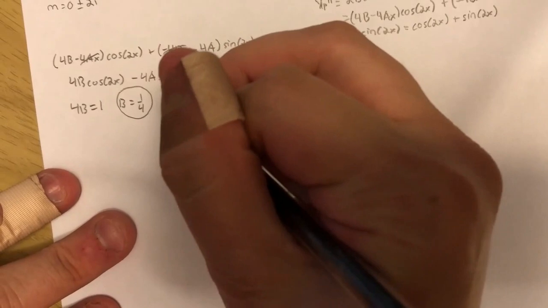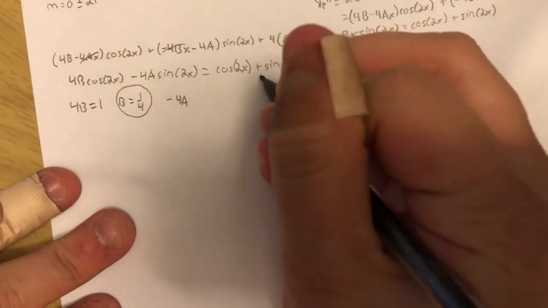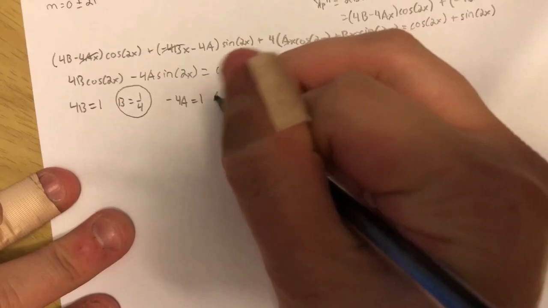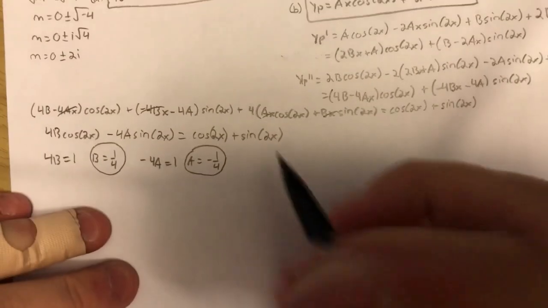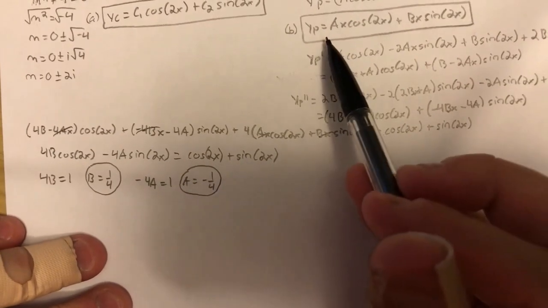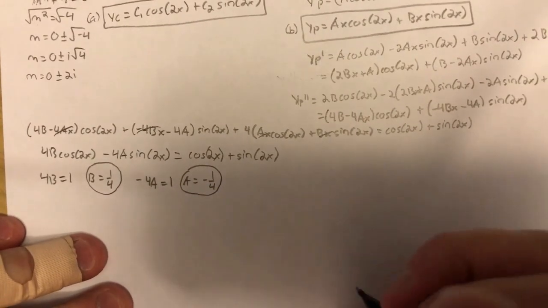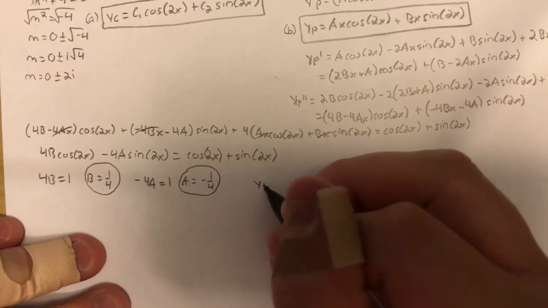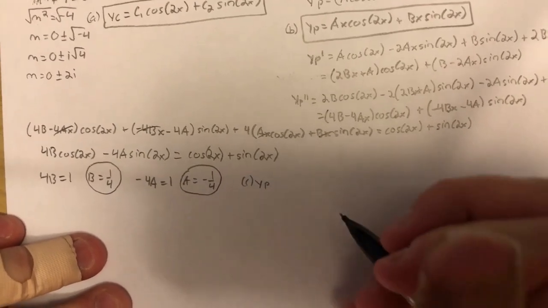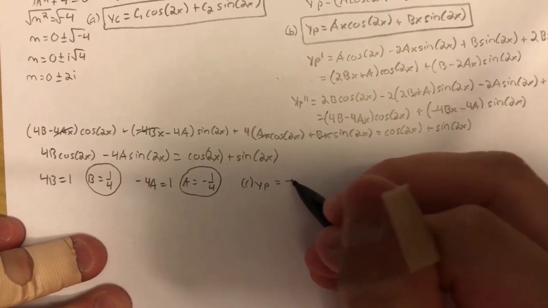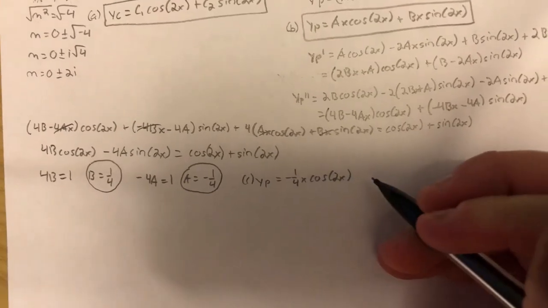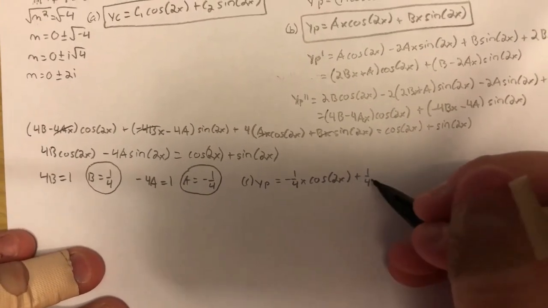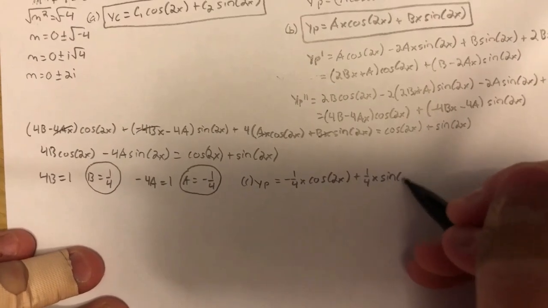Then for a, we have minus 4a on the left side, and on the right side we have 1. So minus 4a equals 1, so a is equal to negative 1/4. Circle that, because we're going to use it. Now plugging both a and b into our original y sub p, we get the answer to part C, put that there: y sub p equals negative 1/4 x cos of 2x plus 1/4 x sine of 2x.